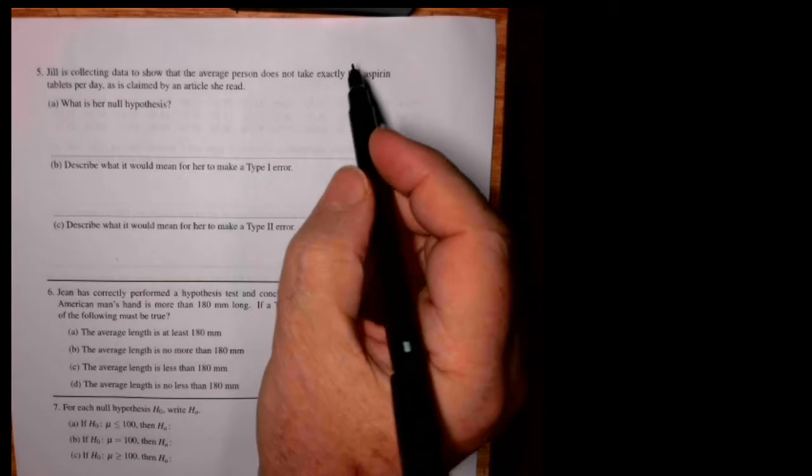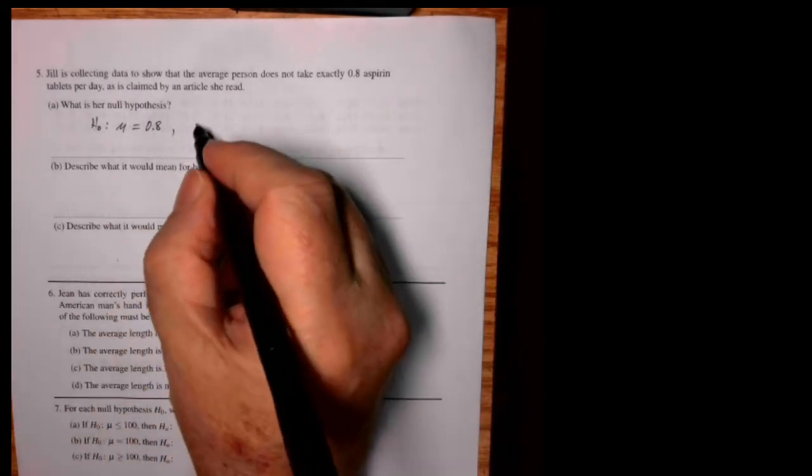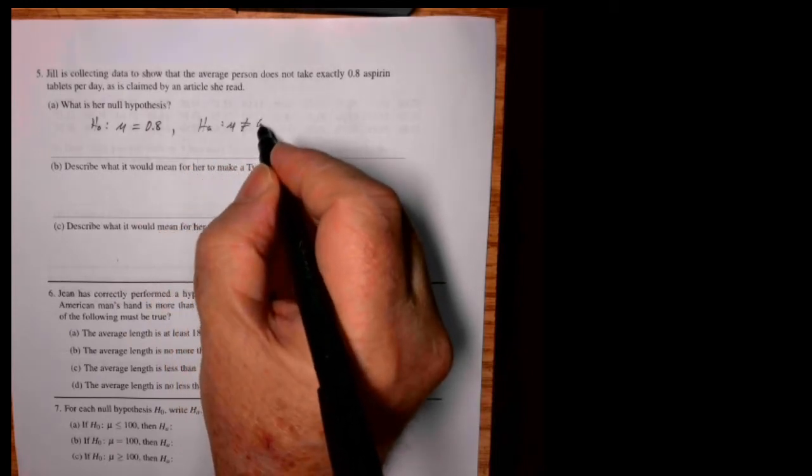Number 5. Jill, a busy girl, is collecting data to show that the average person does not take exactly 0.8 aspirin tablets per day, as is claimed by an article she read. So what is her null hypothesis? If she's trying to show that the average person does not take exactly 0.8 aspirin tablets per day, then her null hypothesis, H naught, has to be that the average person does take exactly 0.8 aspirins per day. Okay? So that's her H0, and her HA is mu is not equal to 0.8. I know the problem doesn't ask for that.